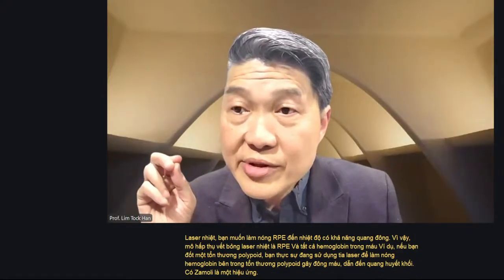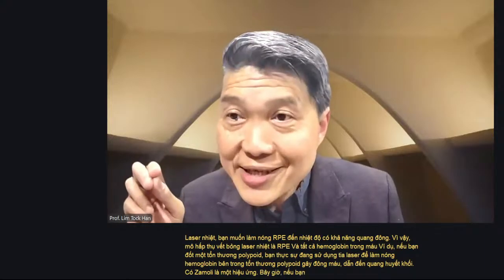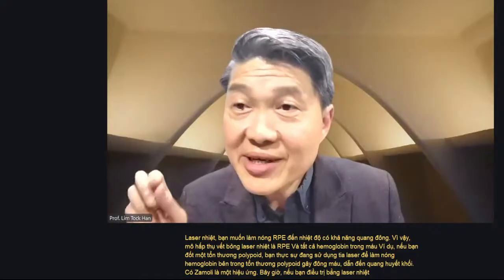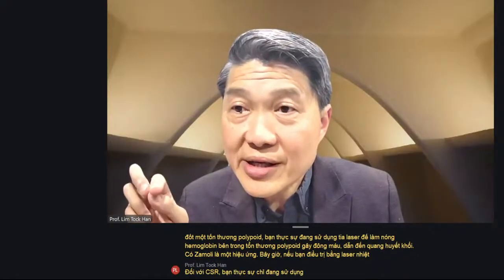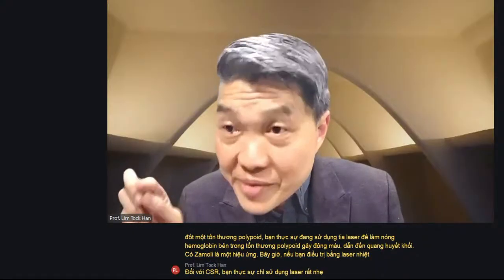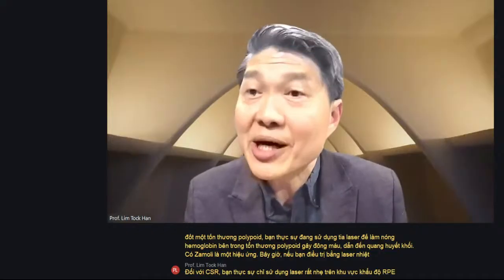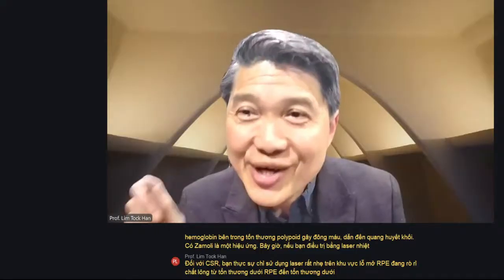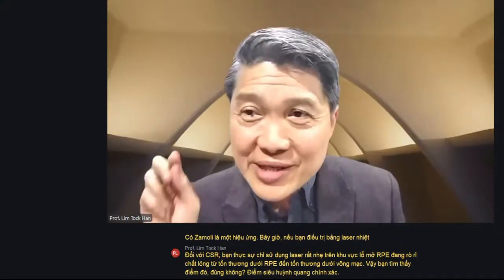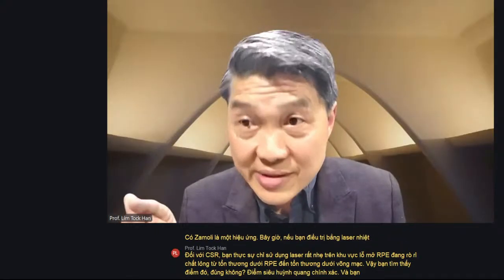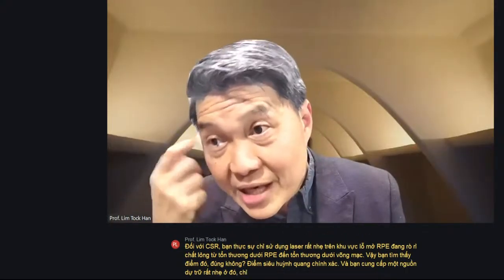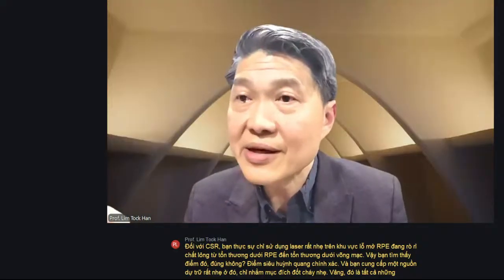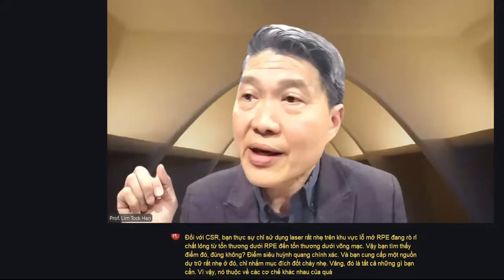Now, if you treat with thermal laser for CSR, you are actually just using very light laser on the area of RPE aperture that is leaking fluid from the sub-RPE lesion to the subretinal space. So you find that spot, the pinpoint hyperfluorescent spot, and you deliver a very light laser there, just aiming for a light burn. Yeah, that's all you need. So that is the different mechanism of action.